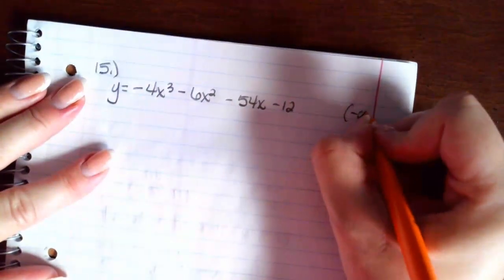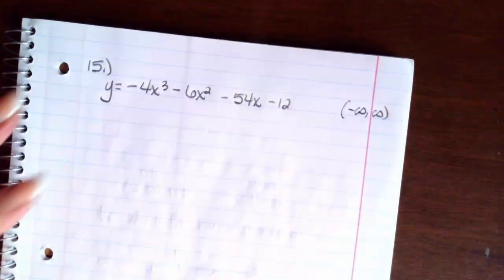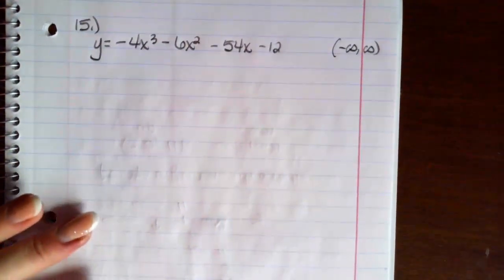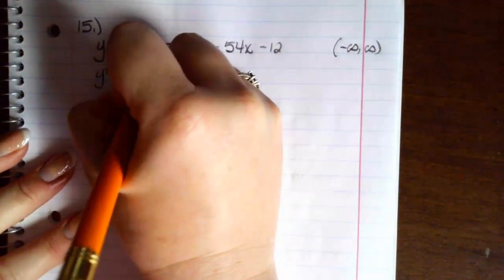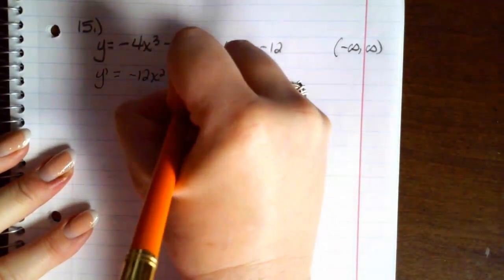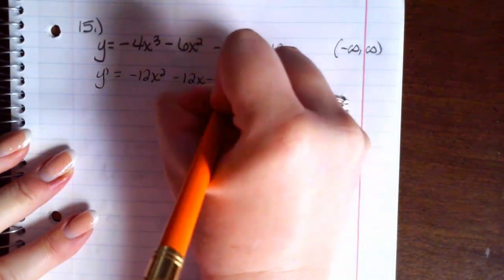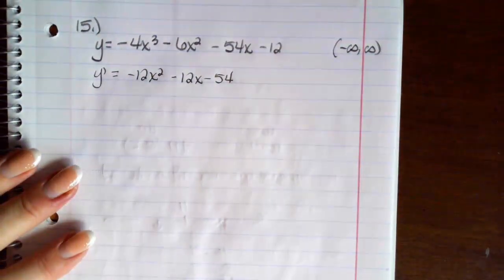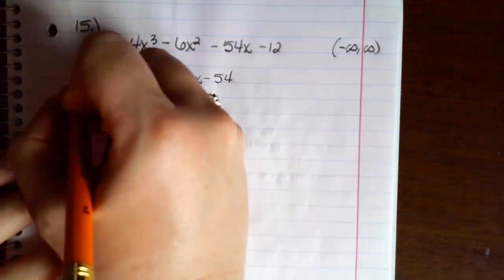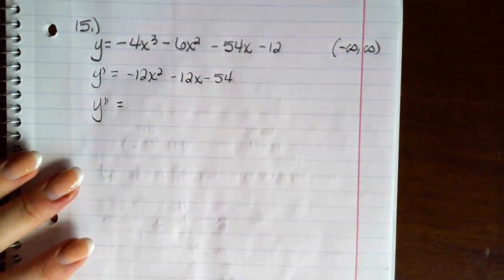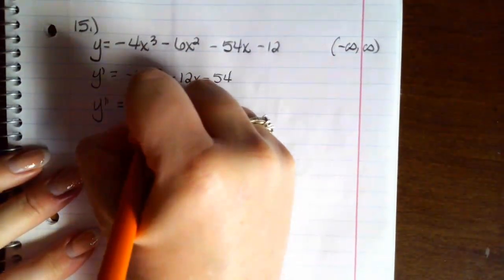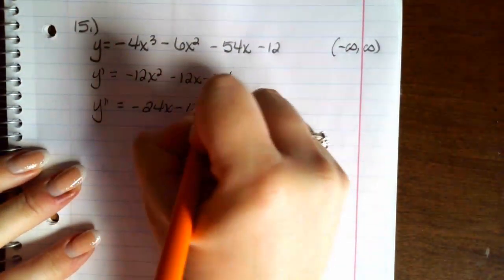So my domain is from negative infinity to positive infinity, just like on the last one. My first derivative is going to be negative 12x squared minus 12x minus 54. My second derivative, which tells me about concavity, is negative 24x minus 12.